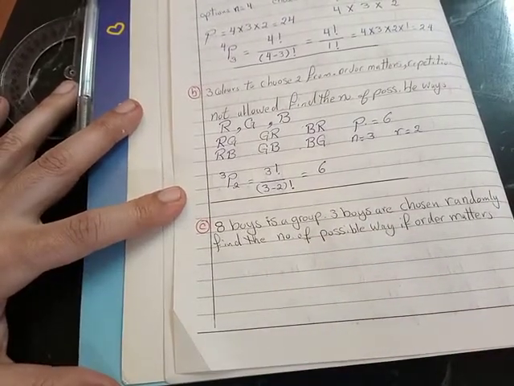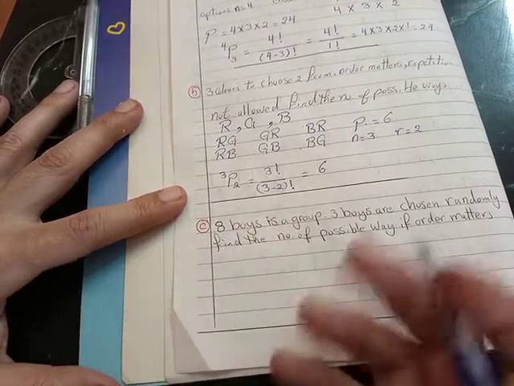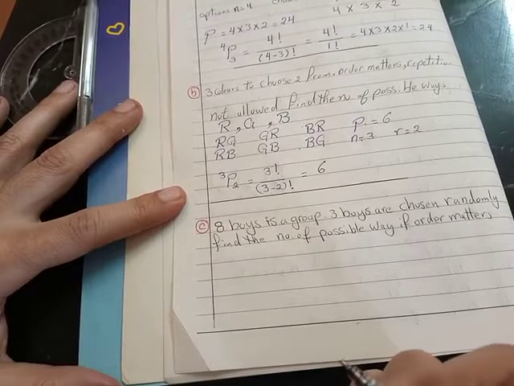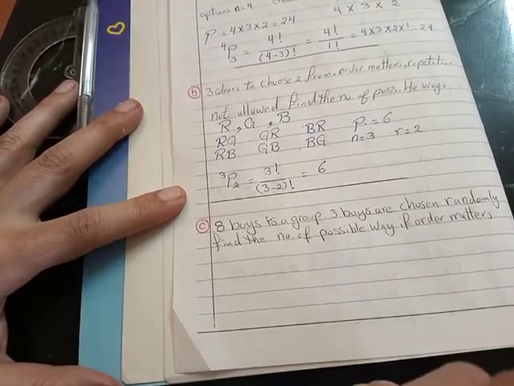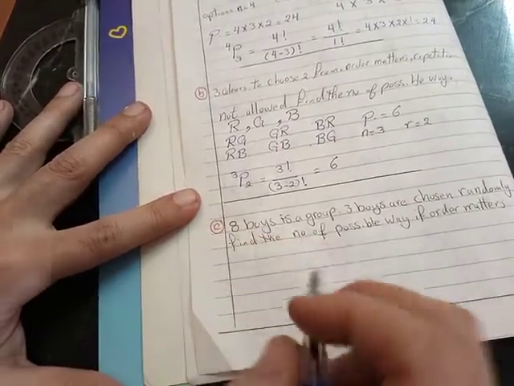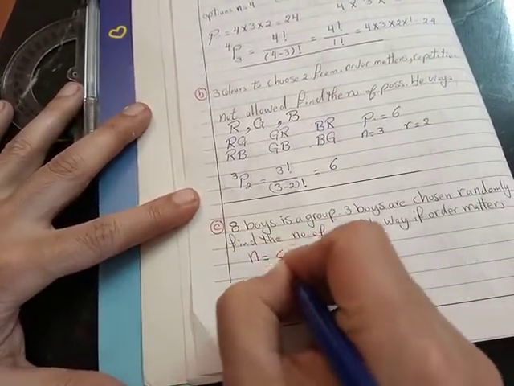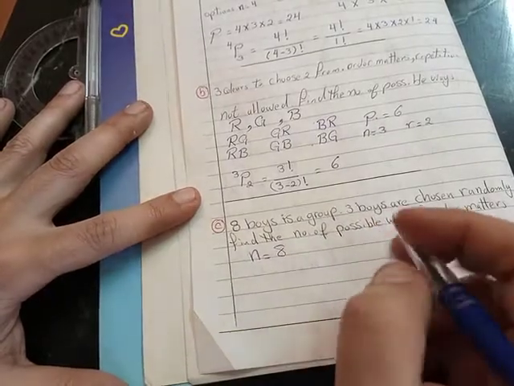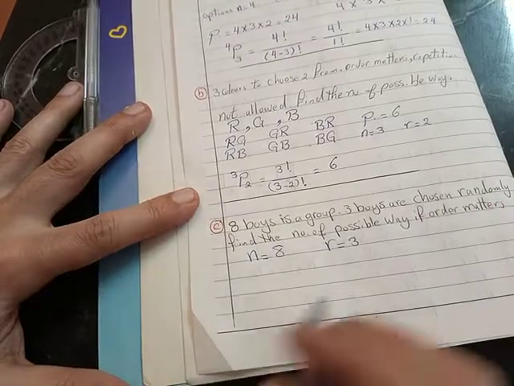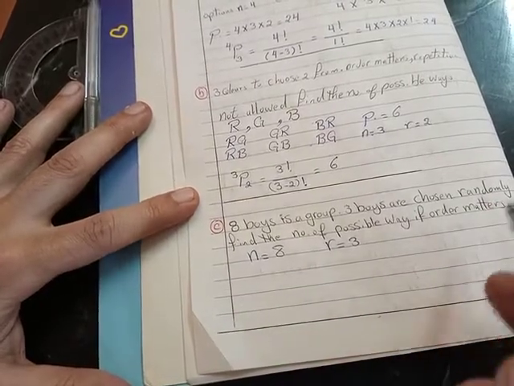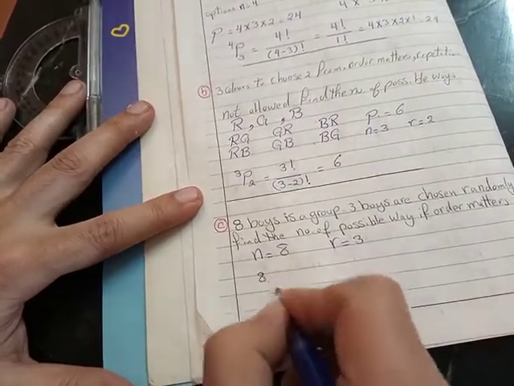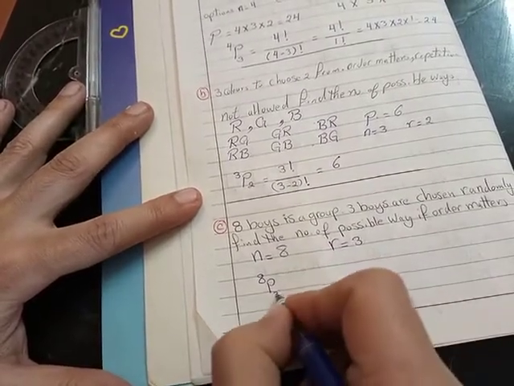Because if you choose one of them from the 8, you will not choose him again. So the number of available options n is 8, and the number of chosen options r equals 3, and it is a permutation problem because it is mentioned that the order matters.